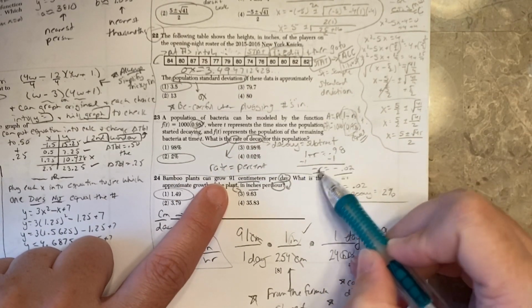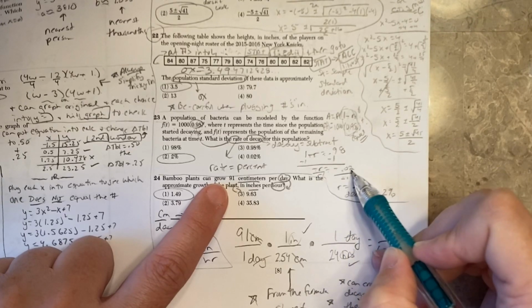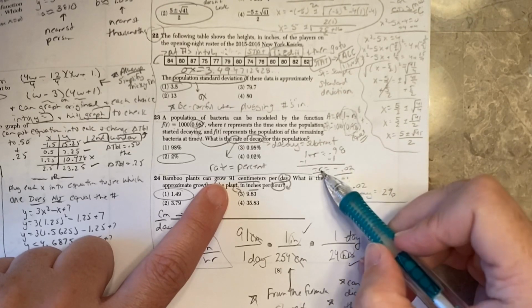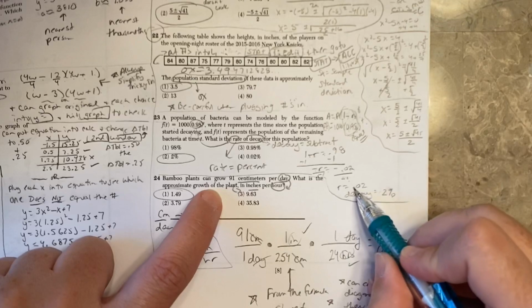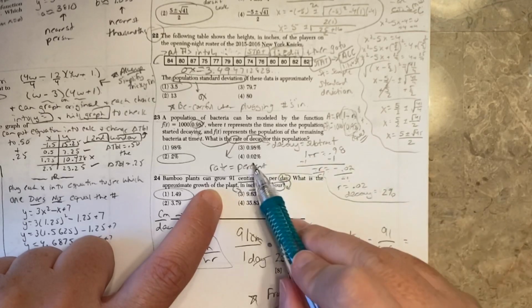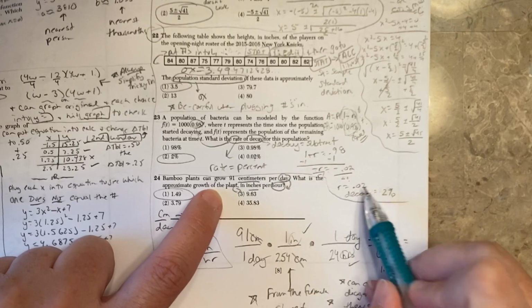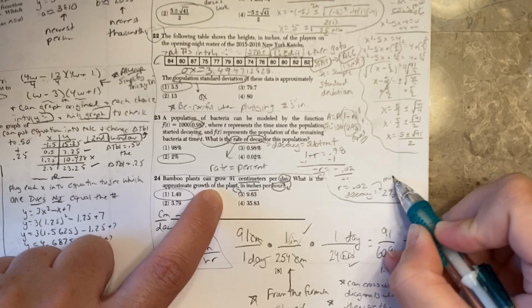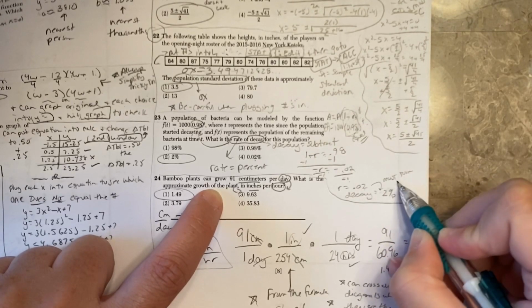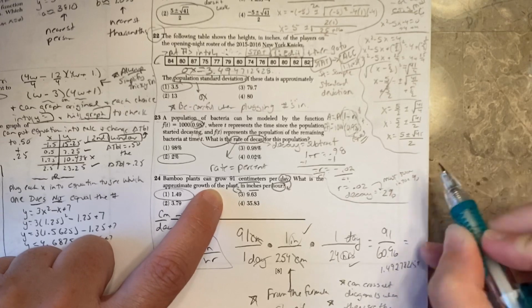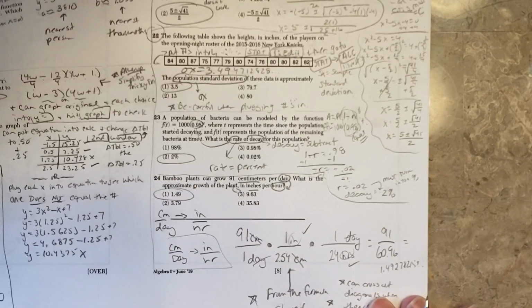So minus 1 on both sides gets me negative r equals negative 0.02. Divide by negative 1, because you can't have a negative rate, right? That makes no sense. And you get 0.02. Be careful, it's not 0.02%. This is not a percent yet, so you must turn it into a percent. And that is choice 2. So that's going to come up a lot.